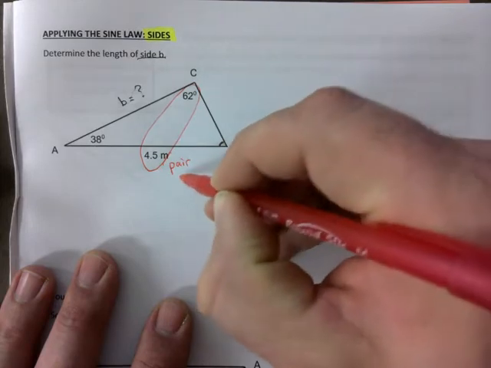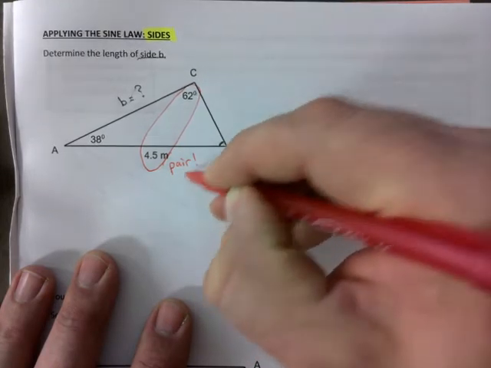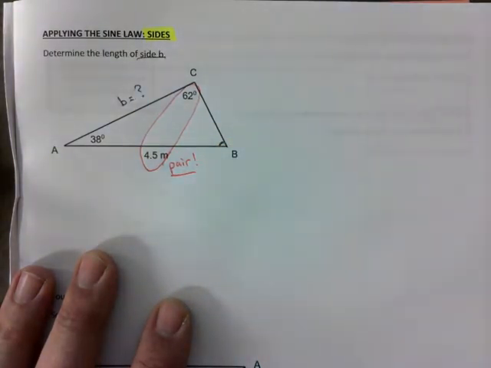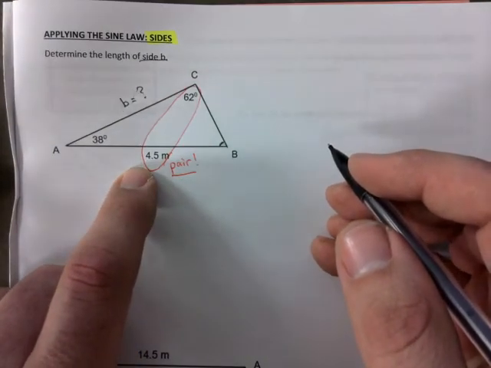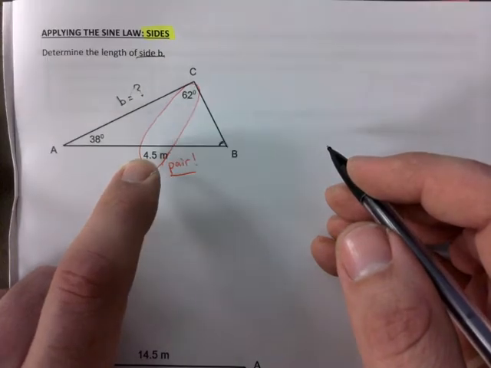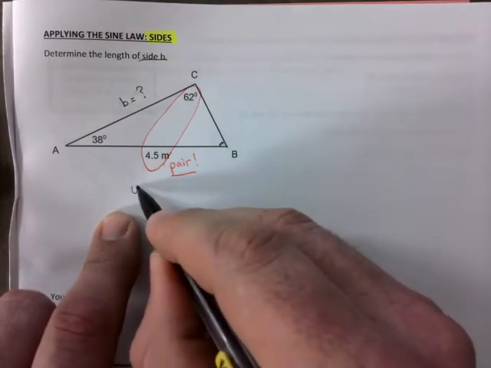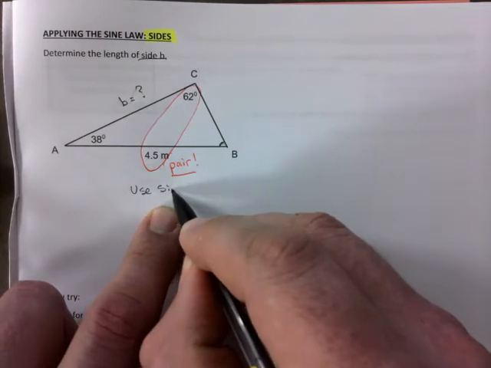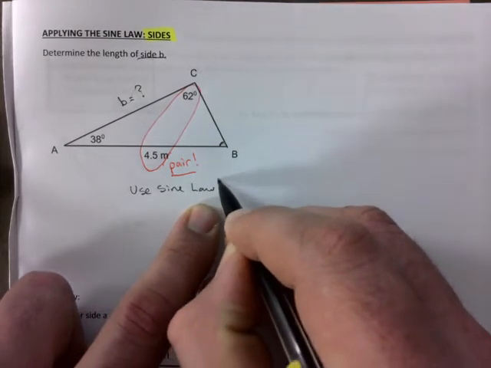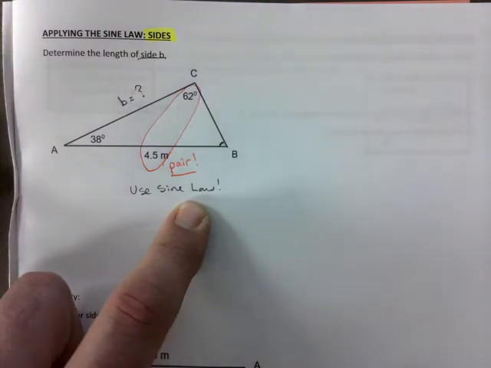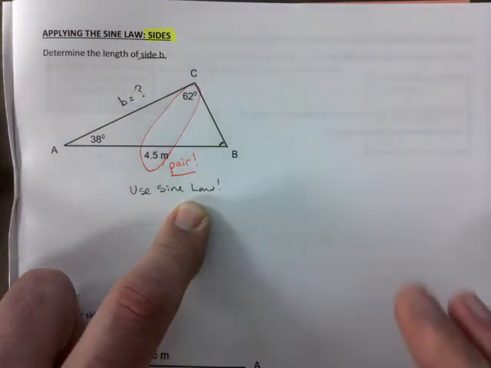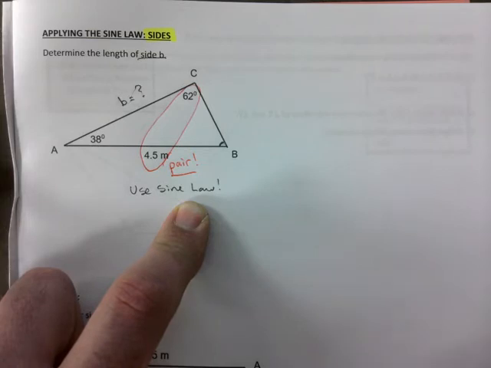You don't need to do this as part of your work. I'm just going to do it for the first little bit to highlight that. So you know you're going to have to use sine law. Because of that pair, you've identified it's sine law, not cosine law. Okay, what else do I need?